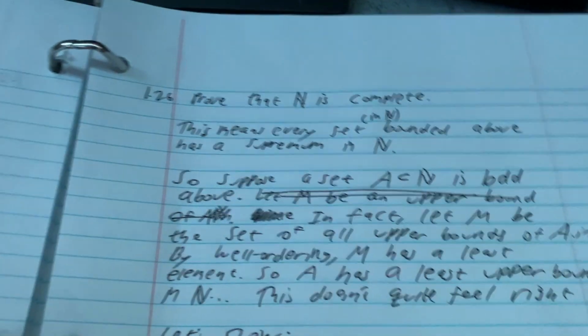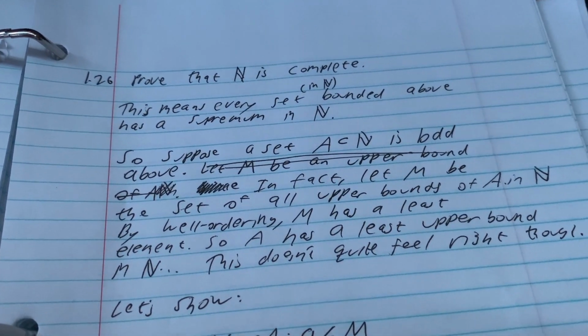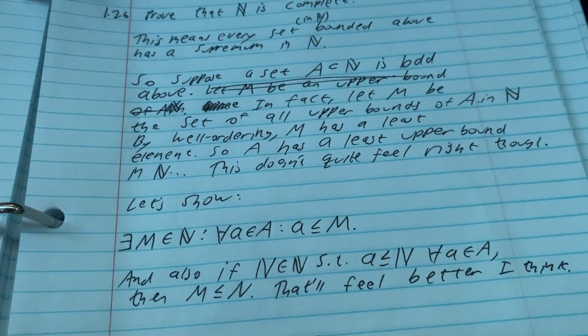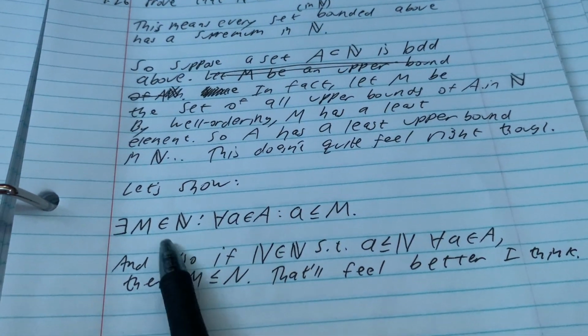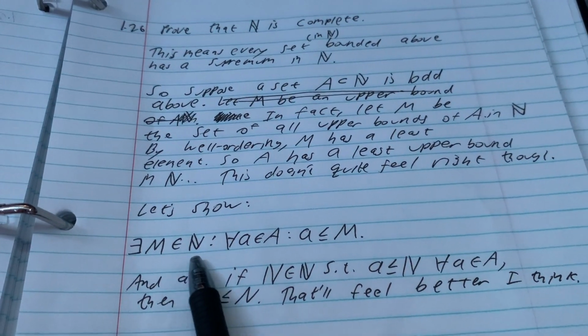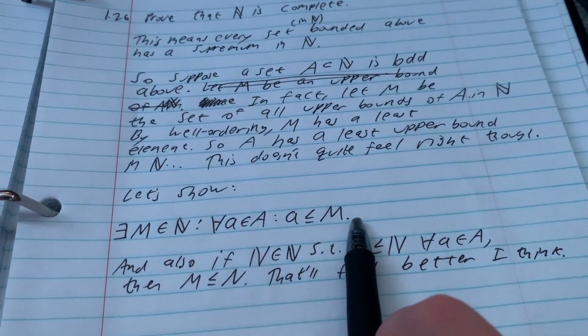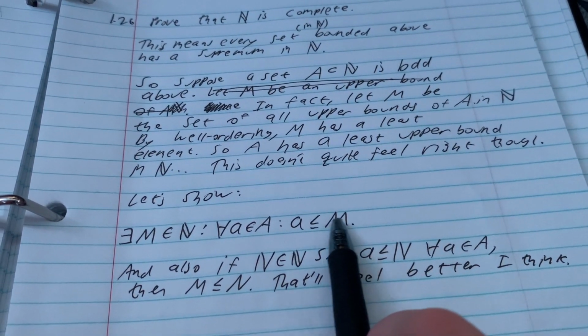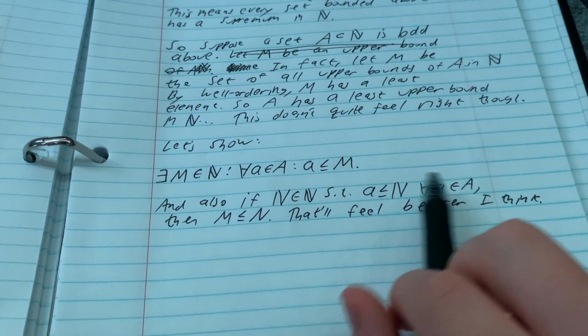Okay. Prove that N is complete. I am not sure if I finished this one or not, but I'm going to go ahead and show it to you anyway. There exists an M such that for every a in A, a is less than or equal to M. All right, I didn't do this one. Pretty unlucky.